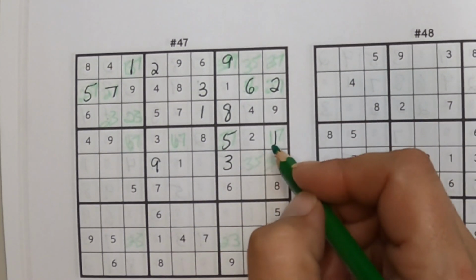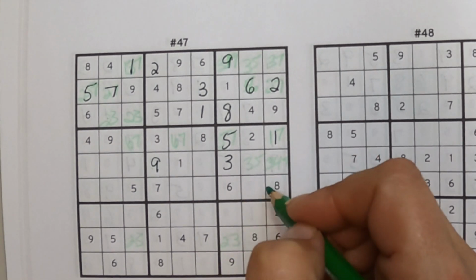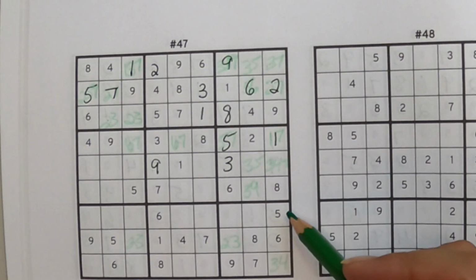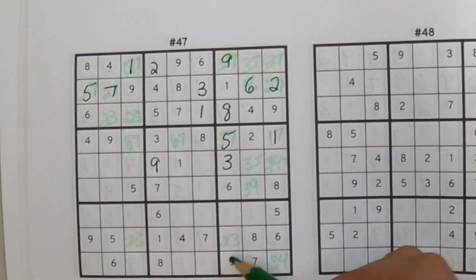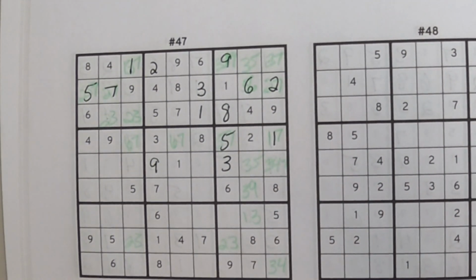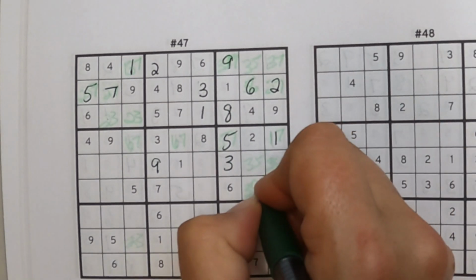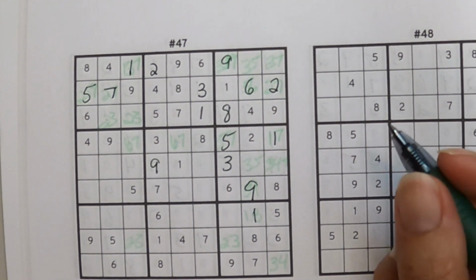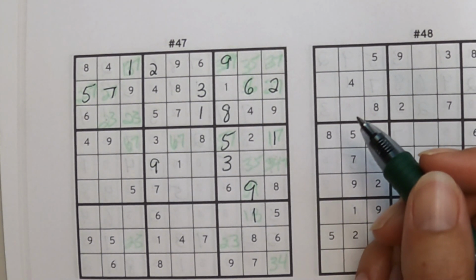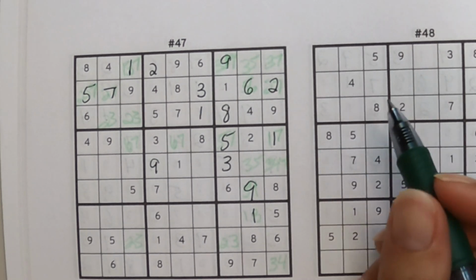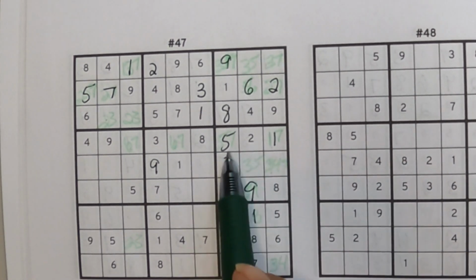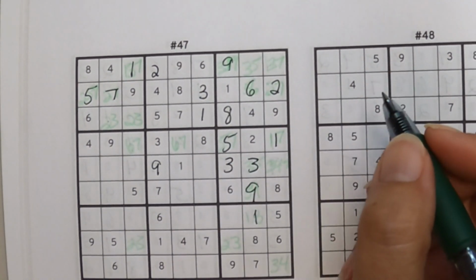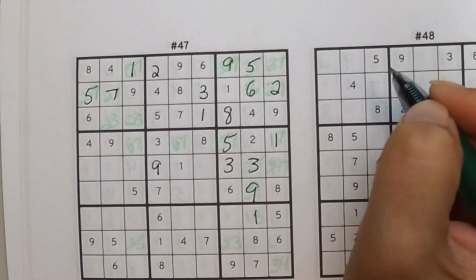But no, that 3 is not real. 1 and 5 here, so 3, 9. 5 and 9 here, so 1, 3. Then if we look, the 9 has to be here, the 1 has to be here. Actually, that 5 is real, so this is our 3. That makes this our 5.